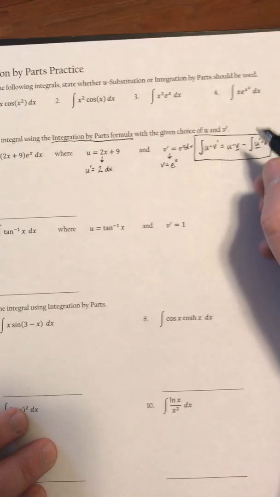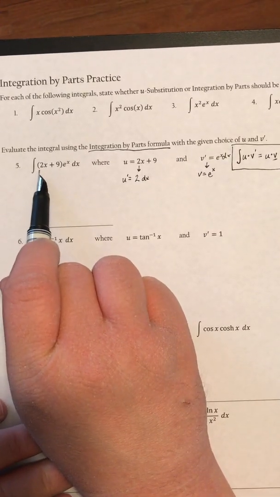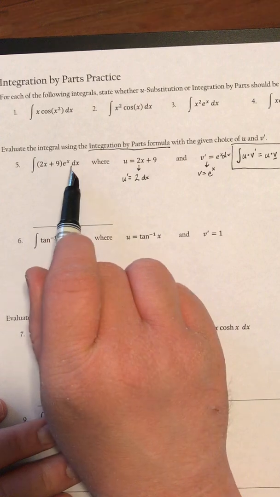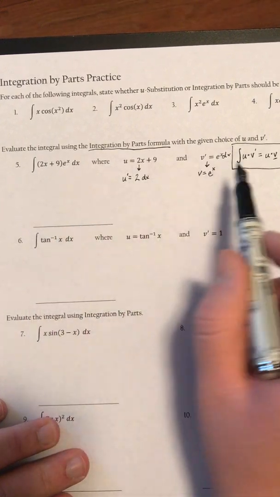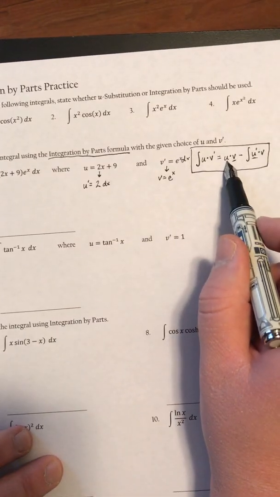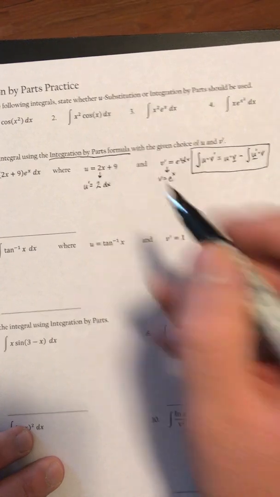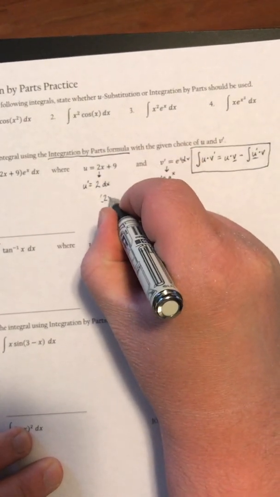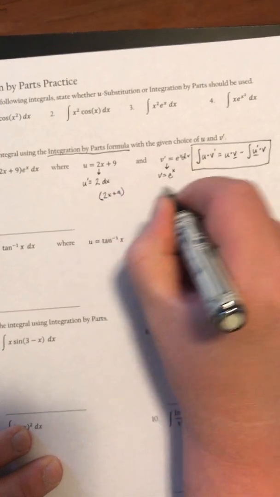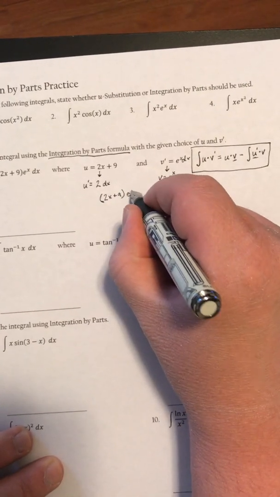So, again, I'm going to come back over here to this formula, and say, okay, so I had u, which is 2x plus 9. I had v prime, which is e to the x dx. And all I've got to do is switch it out for u times v. So u, which is 2x plus 9, times v, which is this e to the x.